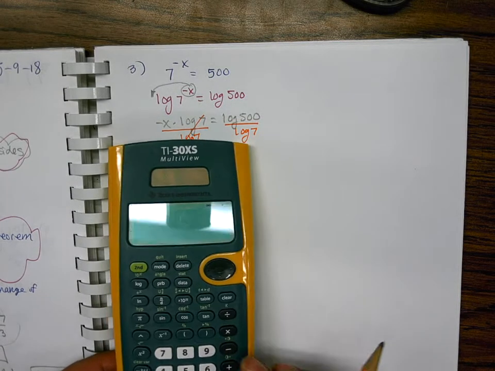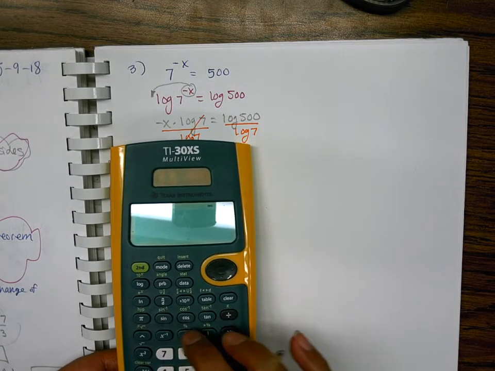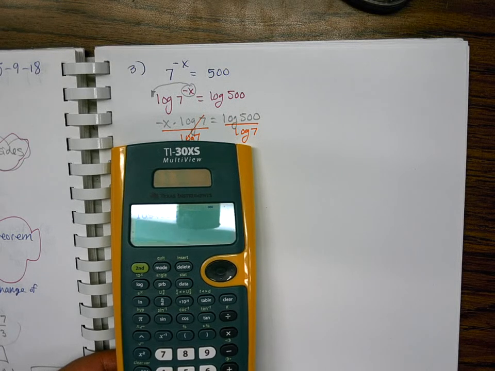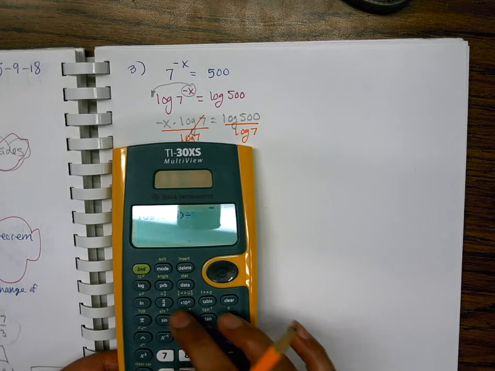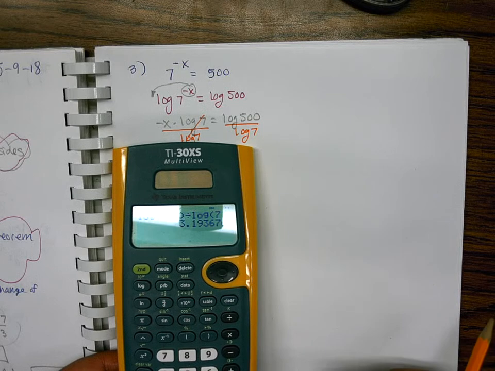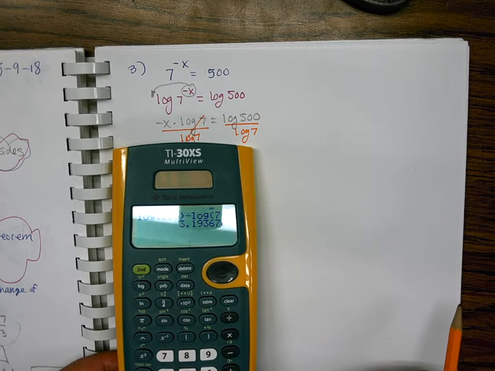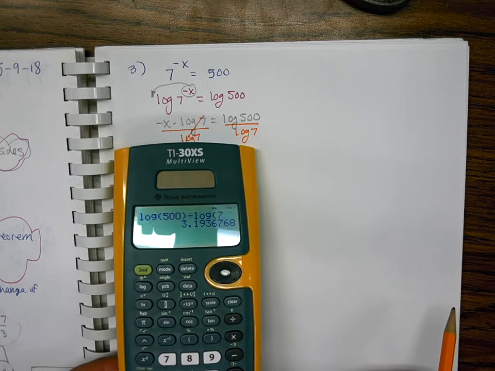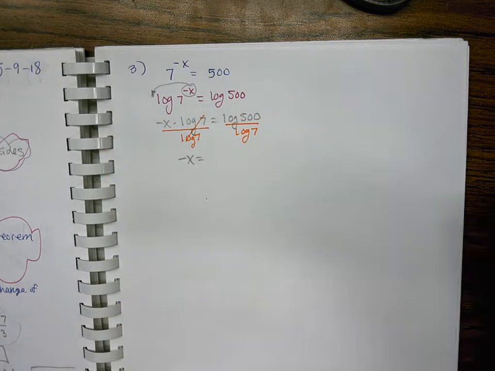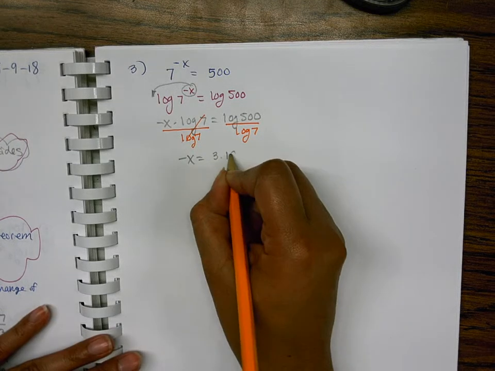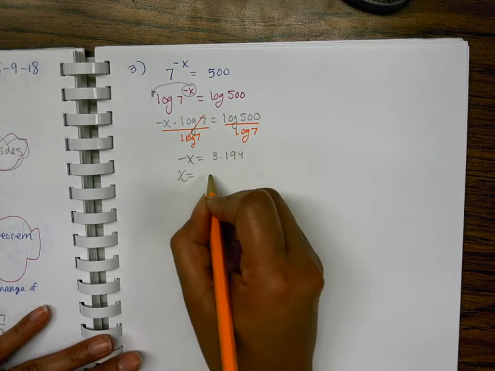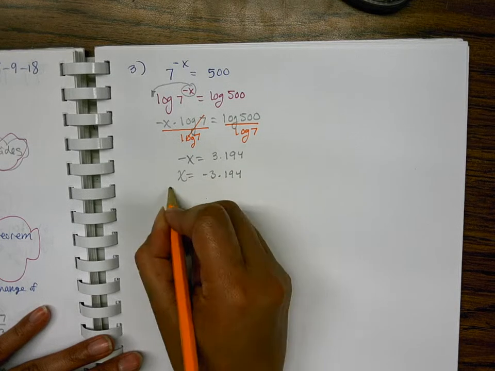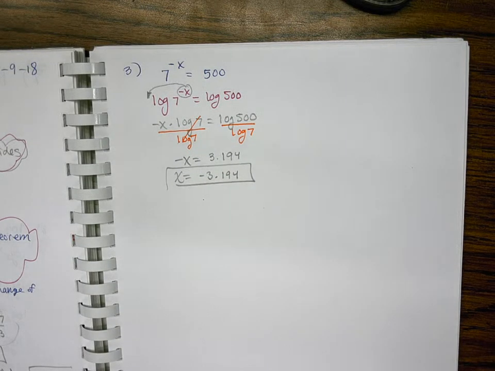And then I plug it in my handy dandy calculator. Log of 500, close parentheses, divide by log of 7, 3.193 or 3.194. 3.194. Divide both sides by the negative. x equals negative 3.194. Got the hang of it?